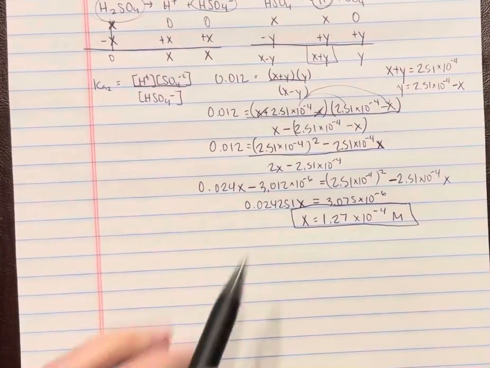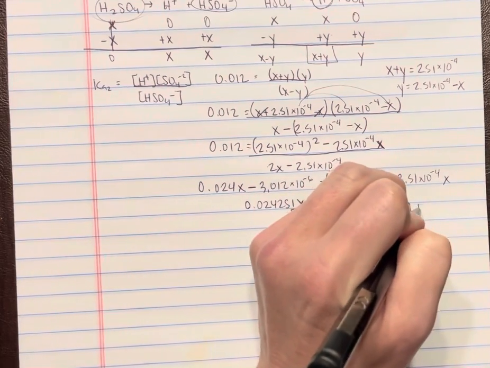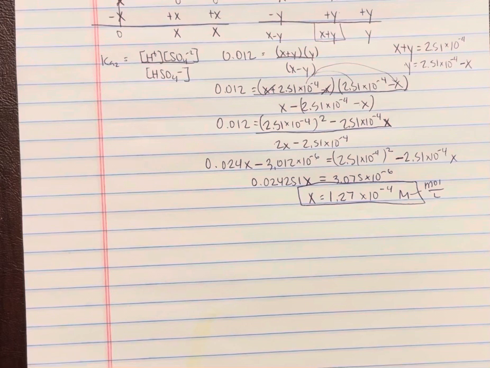That was the hard part. It's just some nasty algebra. You won't have anything like this on the test. Remember that molarity is in moles per liter. Now, from here, it's not too bad. It's just some unit conversions, which you know how much I love.